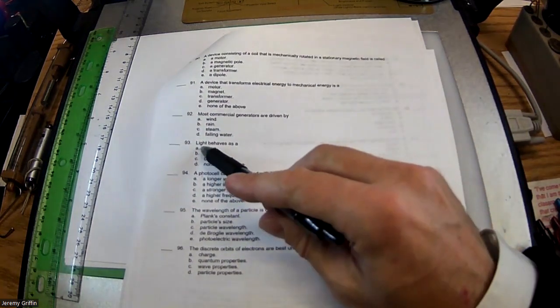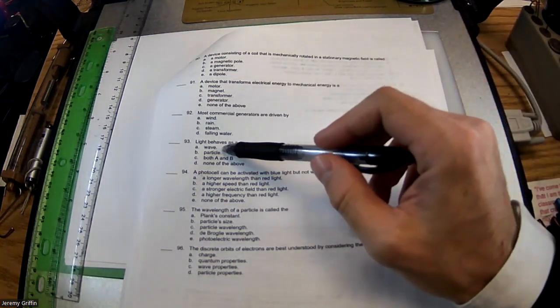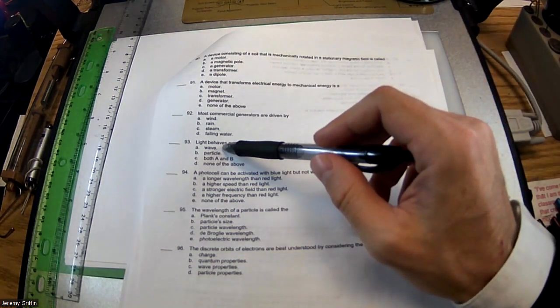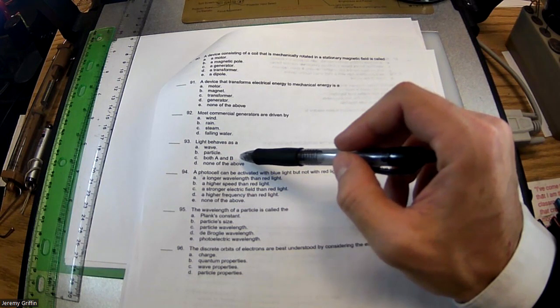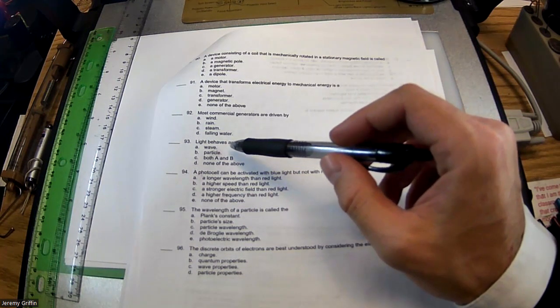Number 93, light behaves at... we're on to quantum. We're doing quantum here. Guys, is light a wave, a particle, or both? It is both. It has this dual nature. So let me remind you of the history of this.